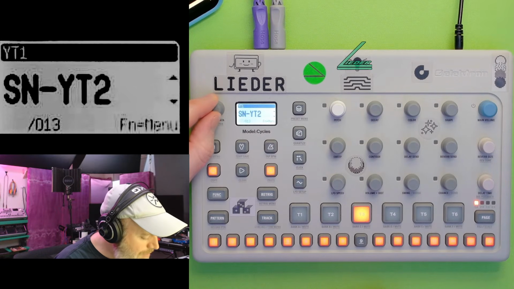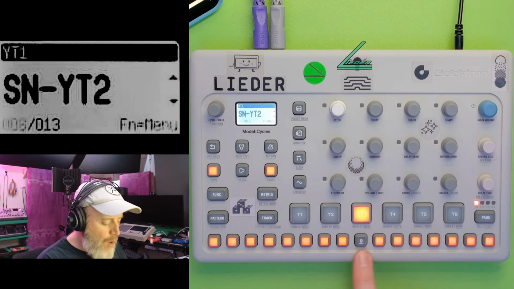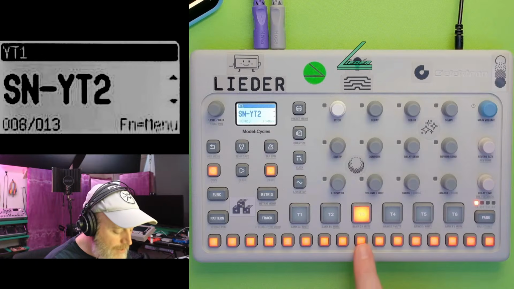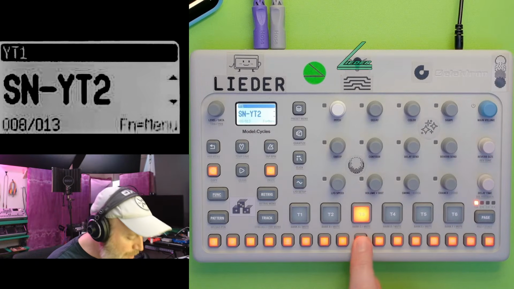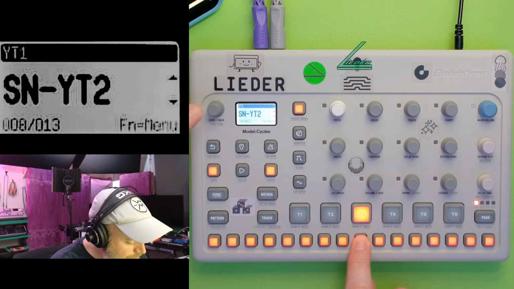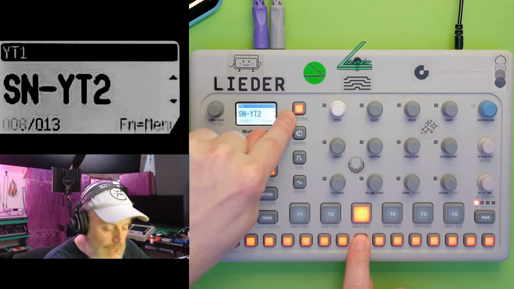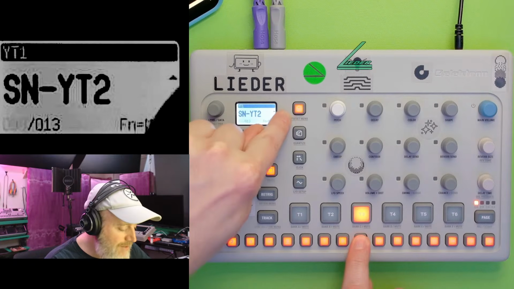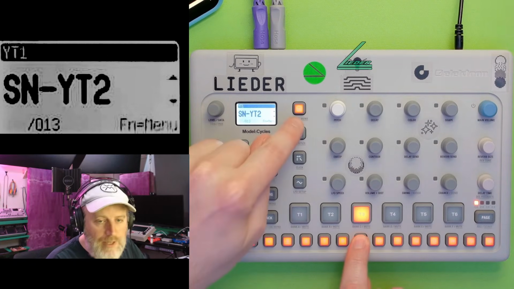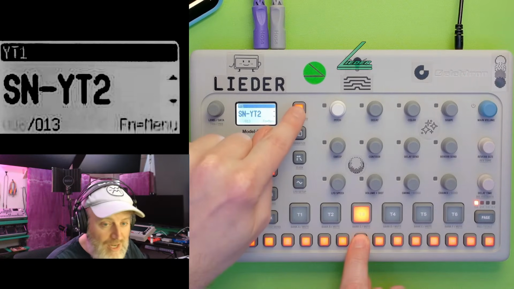It was SNYT2. I'm going to hold this down. Actually, I'm going to push it first to get the trig to show up. Now I'm going to hold it. With this selected here, I'm going to click on this, and it will tell you by lighting up this little snare icon there. That's how you select the different machines, by the way. So I guess that's the machine icon.